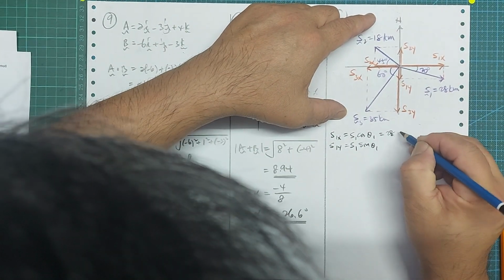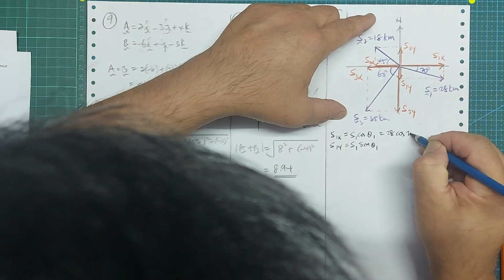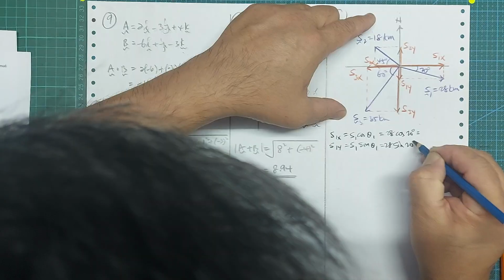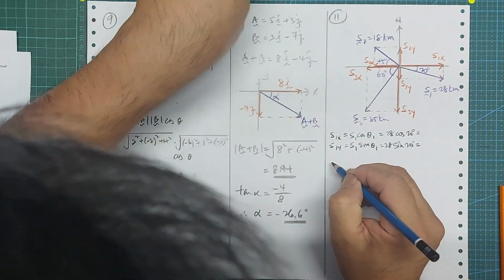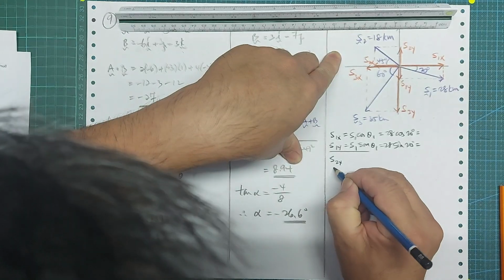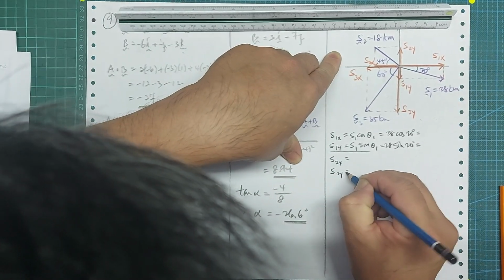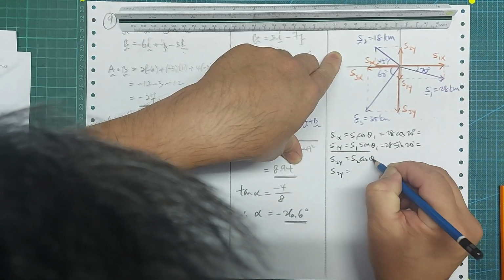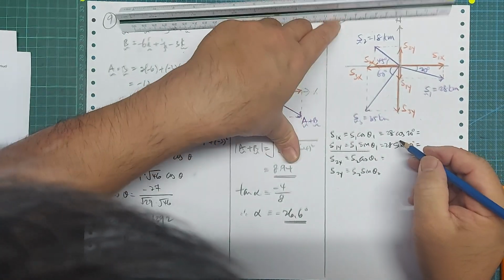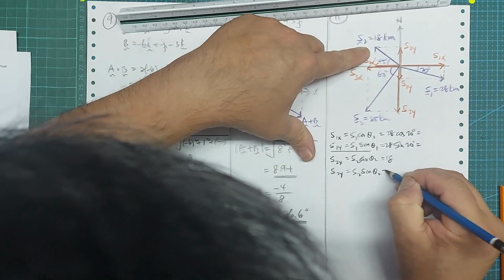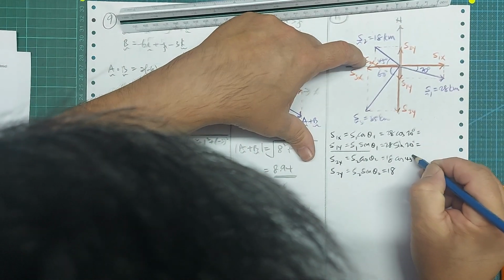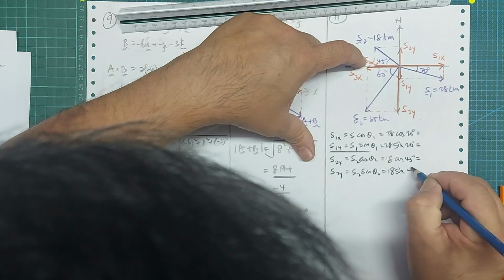We put in the values. This one is 28 cosine 20, and this one is 28 sine 20. And then followed by the second one, we have S2x and S2y. This will be S2 cosine theta 2, S2 sine theta 2. So our S2 is 18, both the same, 18, and this one is cosine 45, and this one is sine 45.